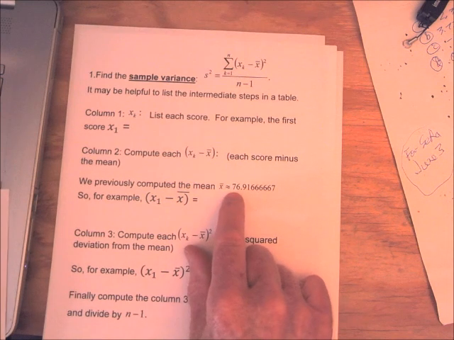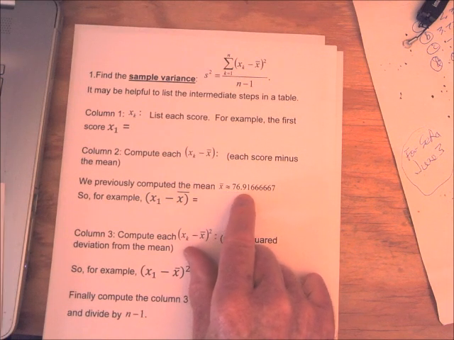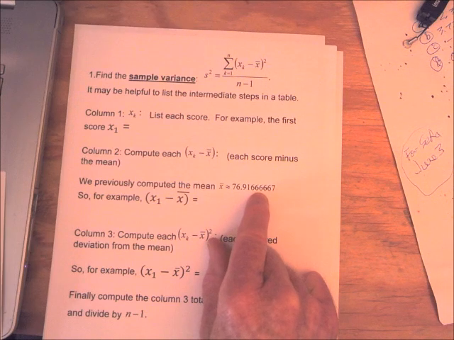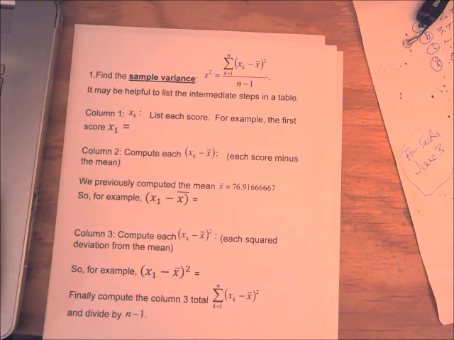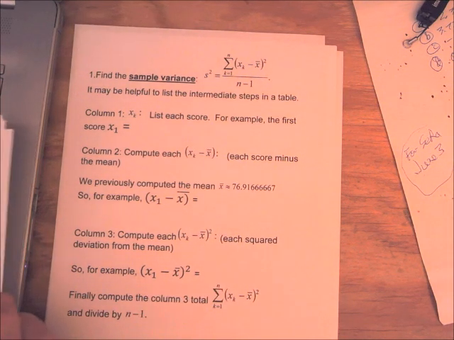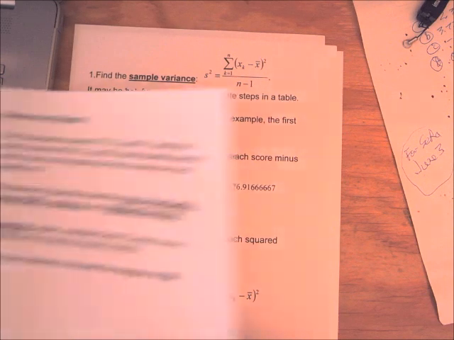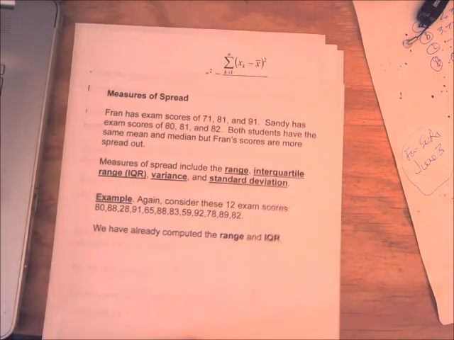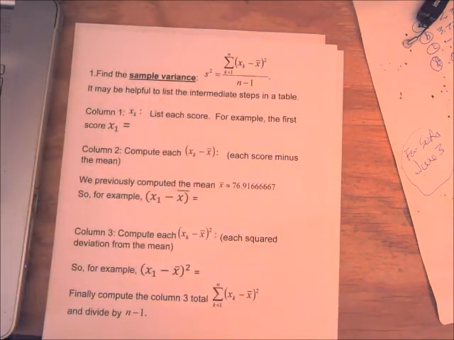We had previously computed the mean, 76.9166667, and the first exam score on this list was 80, so x1 is going to be 80.